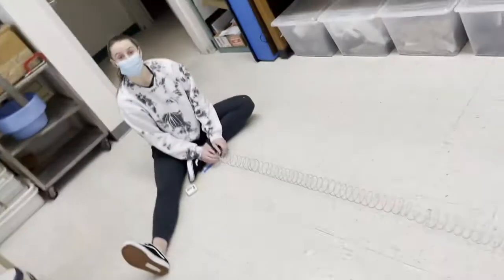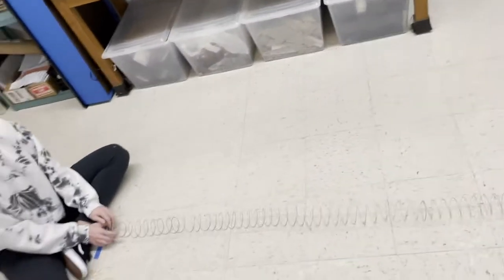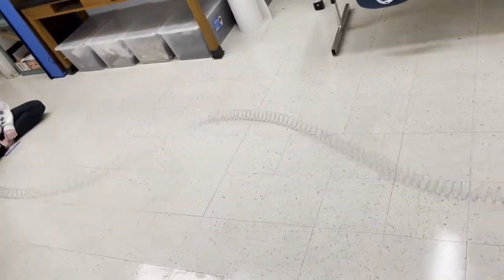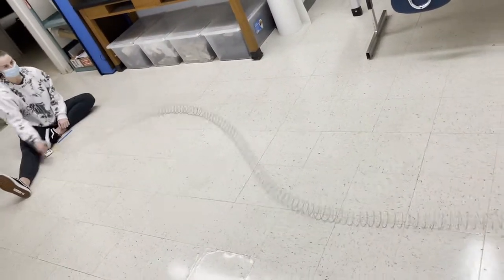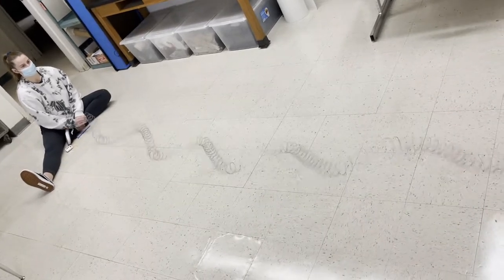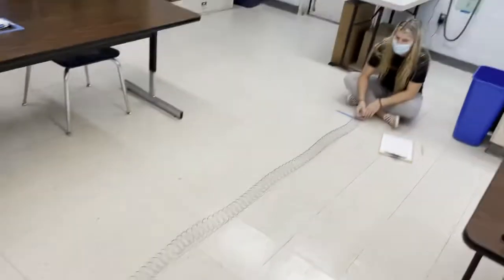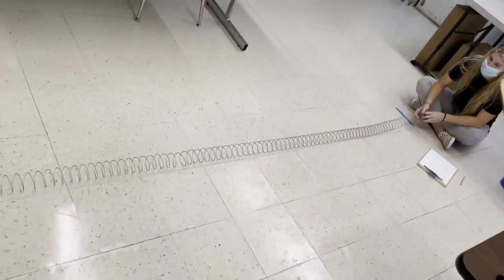Steph, why don't you do it? Okay, her turn. Now you do low frequency. That's a low frequency right there, and then high frequency. I wish school was in session. You kids could be playing with this.